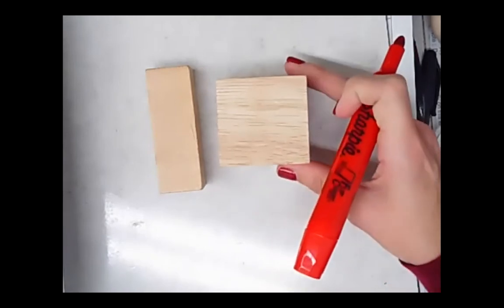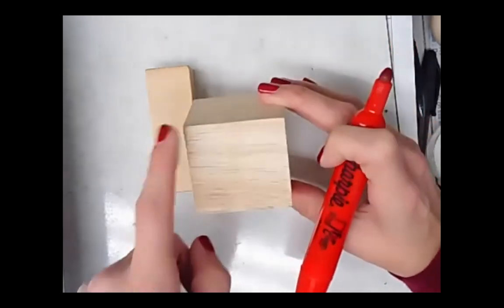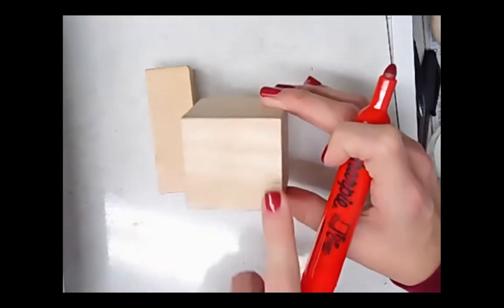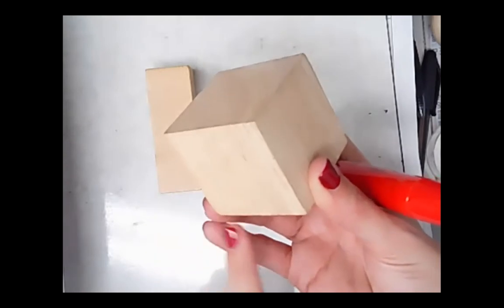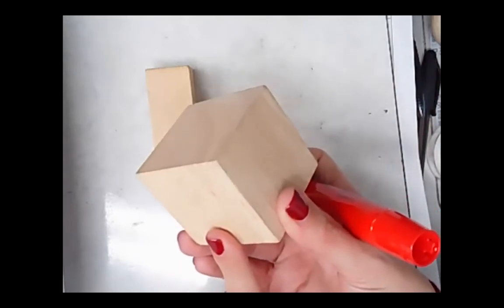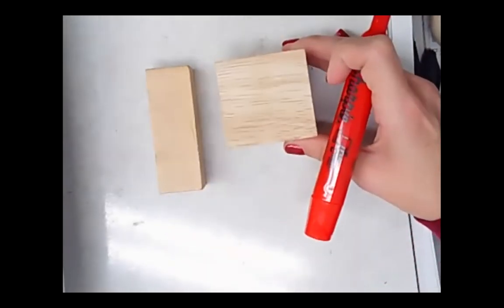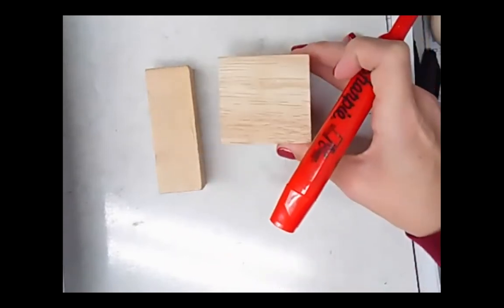I wonder about their vertex. Let's count. 1, 2, 3, 4. 1, 2, 3, 4. So what is 4 and 4? That's right, 8. So the cube has 8 vertices.